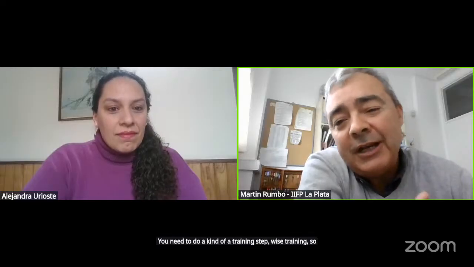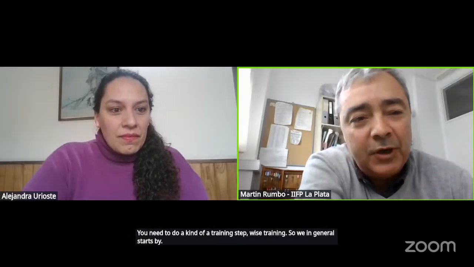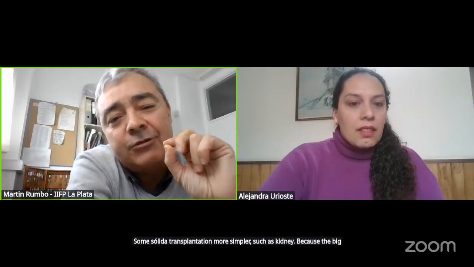Well, this is really hard work and is taken on by my microsurgery team. To achieve this type of proficiency in microsurgery, you need a stepwise training. We in general start by working in simpler models such as ischemia perfusion, and then simpler solid organ transplantation such as kidney, because the big thing here is the anastomosis.